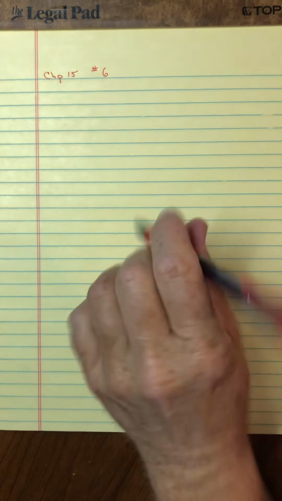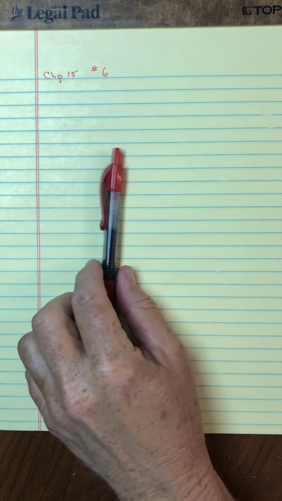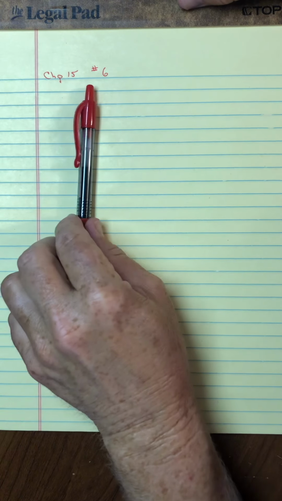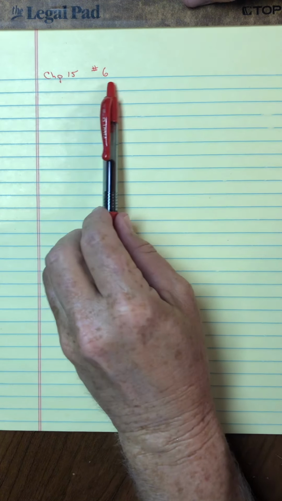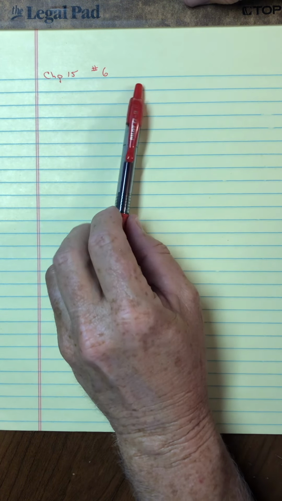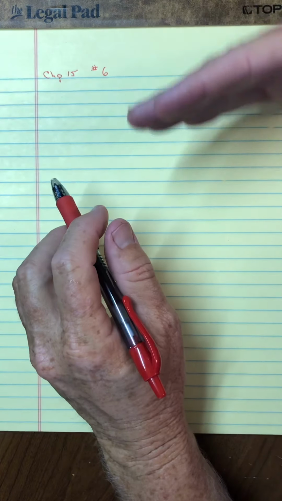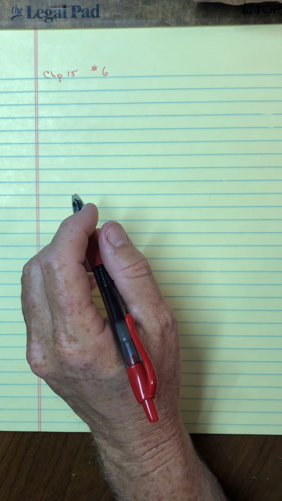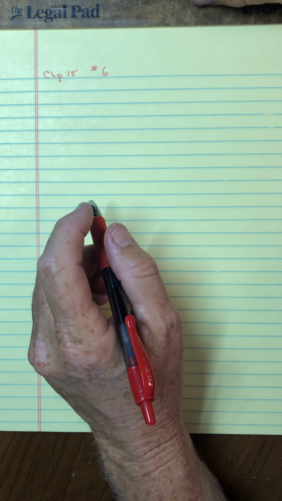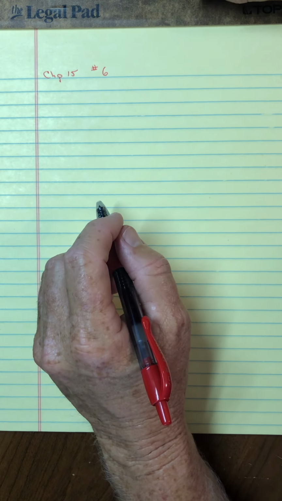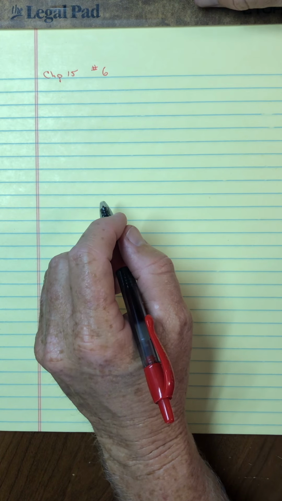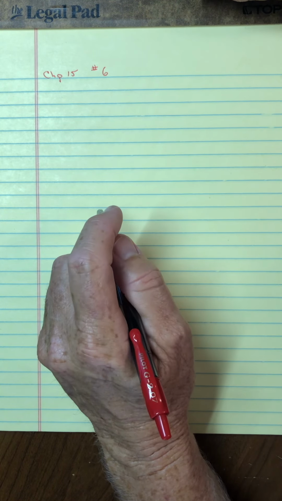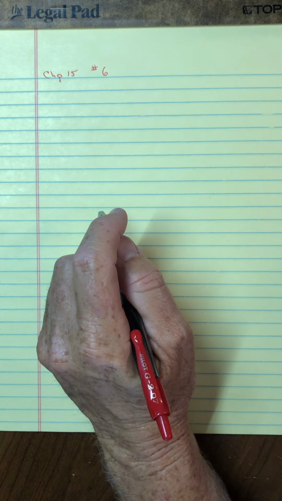All right, let's try another one. We have to be a little careful here with the words. It's chapter 15, number 6 from the exercises. It says, a mass oscillates up and down on a vertical spring with an amplitude of 4 centimeters and a period of 2 seconds. What is the total distance that the mass travels?